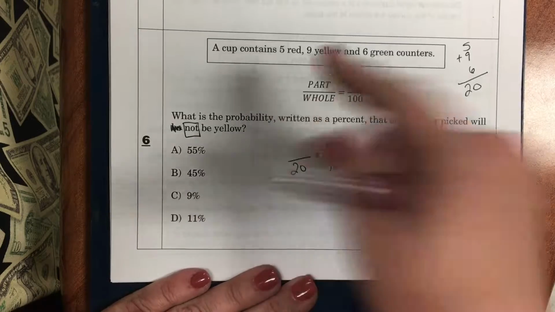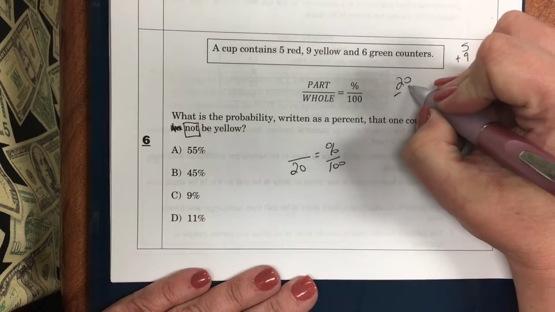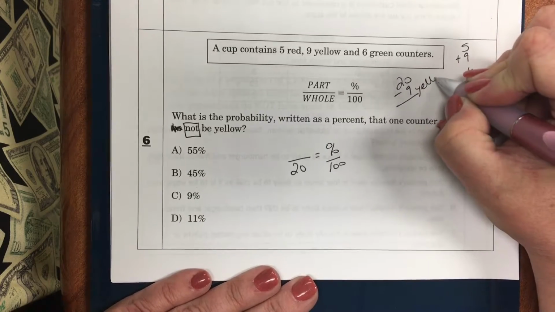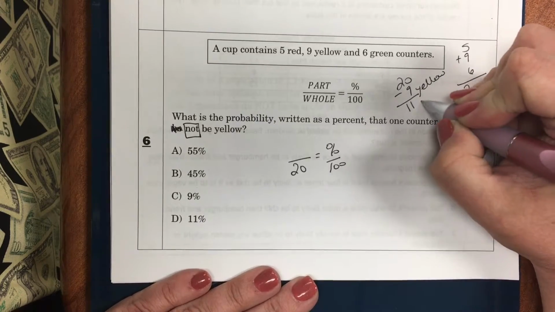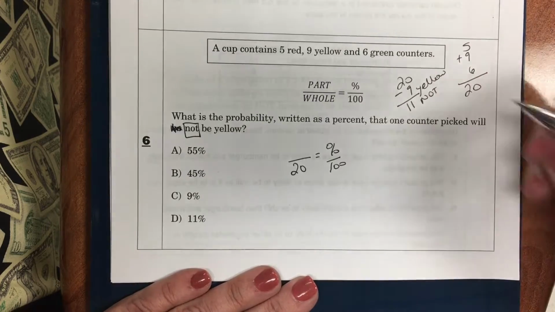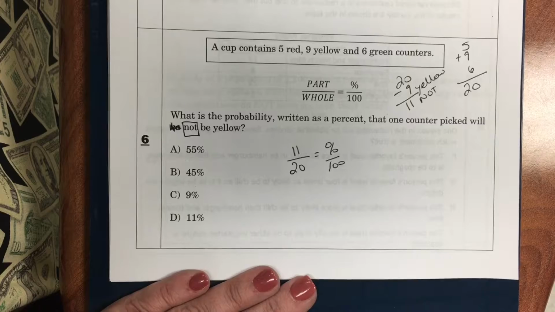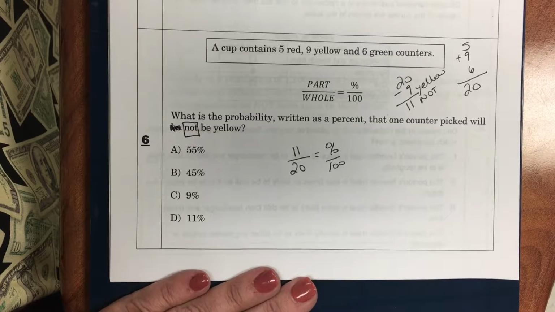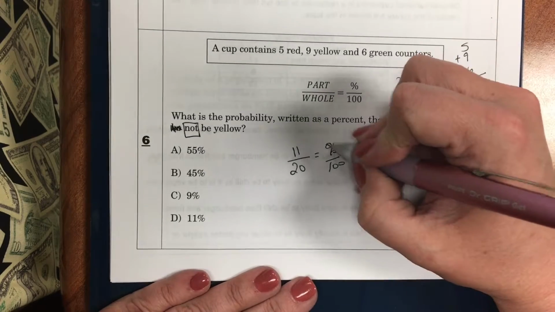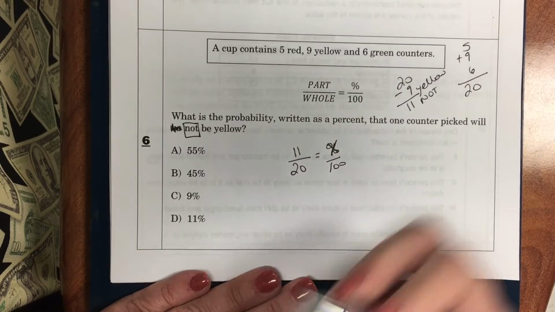So there's 9 yellow. There's 20 total. So 9 are yellow. So if I subtract, I get 11 that are not yellow. So I want to put 11 out of 20. All right, and then I can just cross multiply. My percent will be my x. I'm solving for my percent.